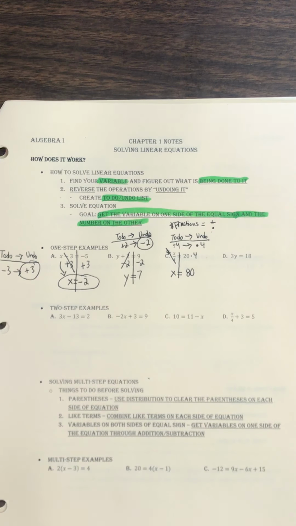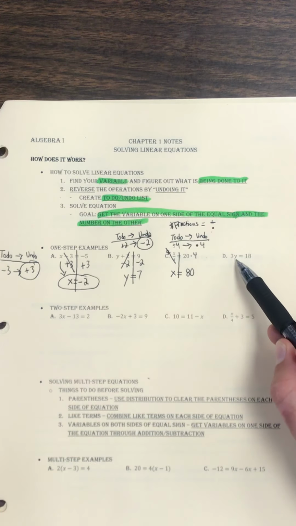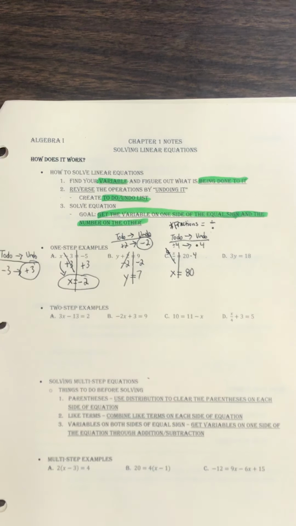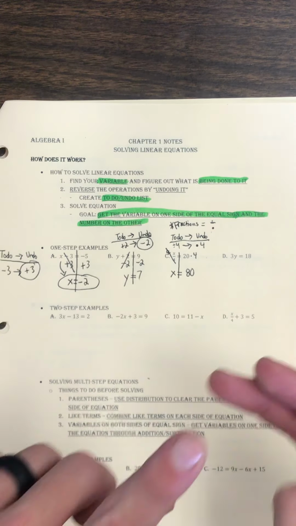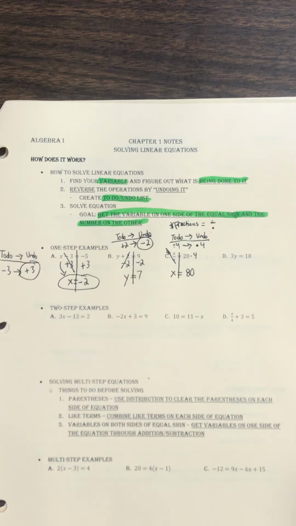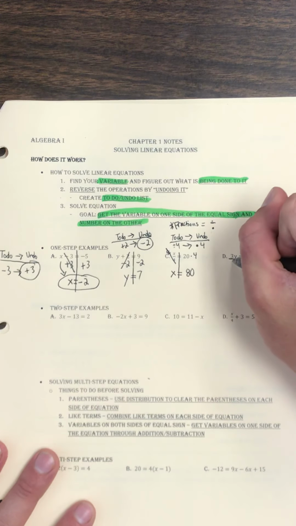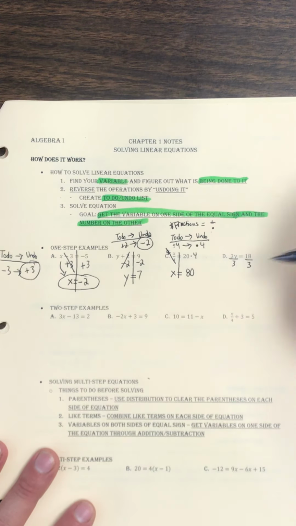All right, well, first thing I'm going to do, find my variable. I see that the y is on the left side, and then I see that it's got a 3 directly in front of that. Well, if there is no symbols in between a number and a variable, so there's no plus or minus, or the variable is not over the number, that means it's multiplication. So I know that because they are multiplying, I have to do the opposite, which is divide. So I'm going to make sure that I divide both sides by 3.